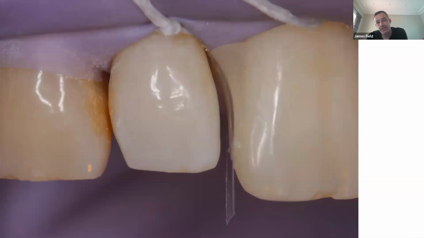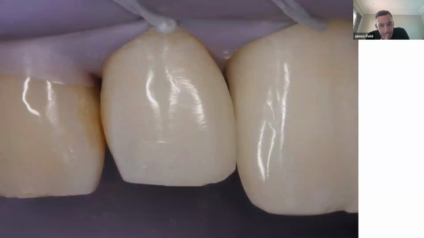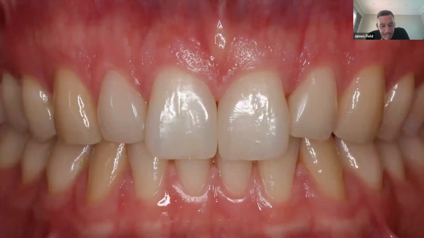And unlike a wedge, the Systemp or the Telio is allowing you to contour and burnish up to the contact point that clear matrix to give you a good outcome. You can see that there once it's been removed. And the final image.